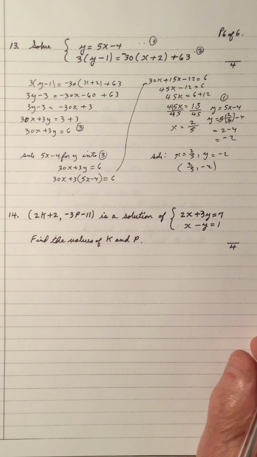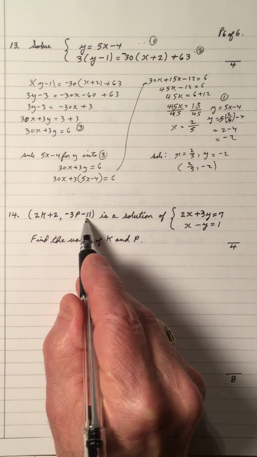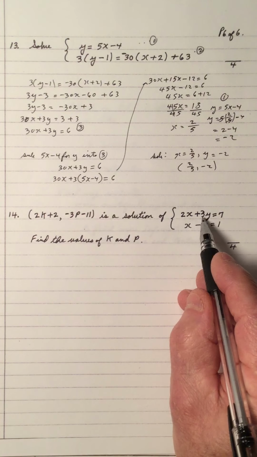Number 14. 2k plus 2 and negative 3p minus 11 is a solution to this system.